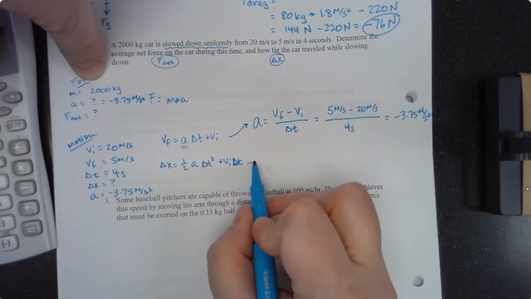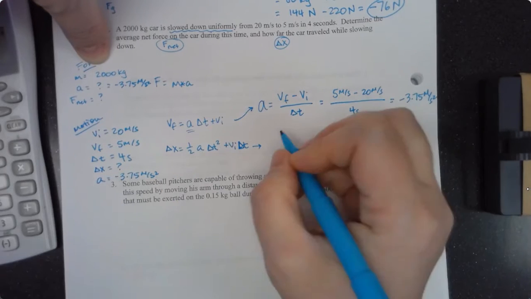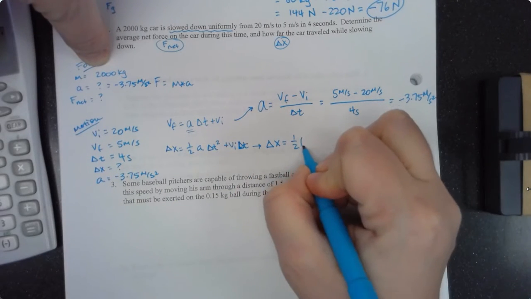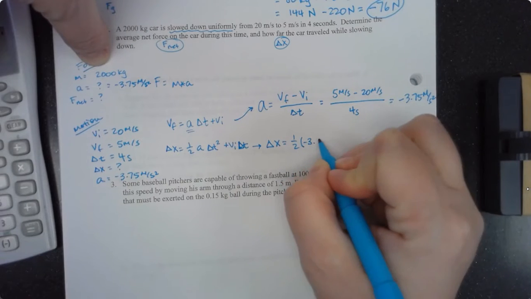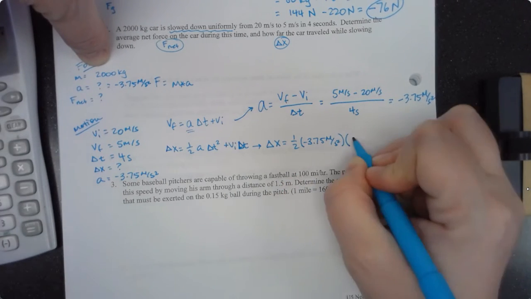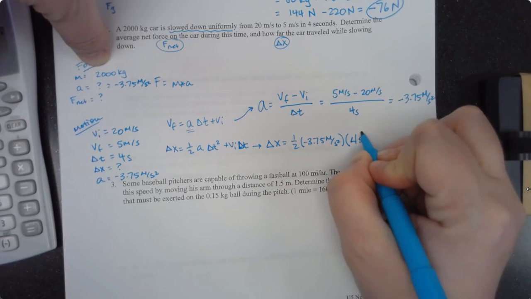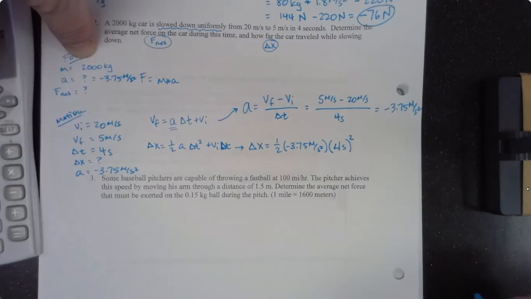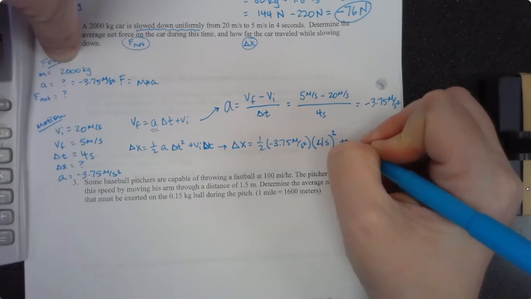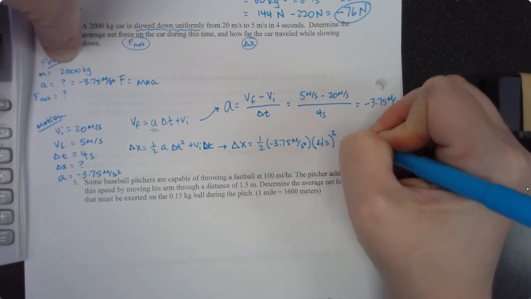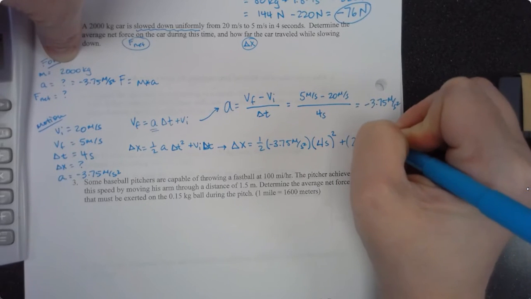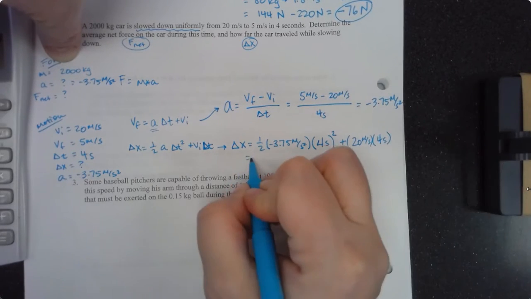And then to find our distance, our displacement is equal to 1/2 times minus 3.75 meters per second squared times 4 seconds, and that value is going to need to be squared, so it's going to need to be multiplied by 16. Plus our initial velocity, which was 20 meters per second, times 4 seconds. Okay.